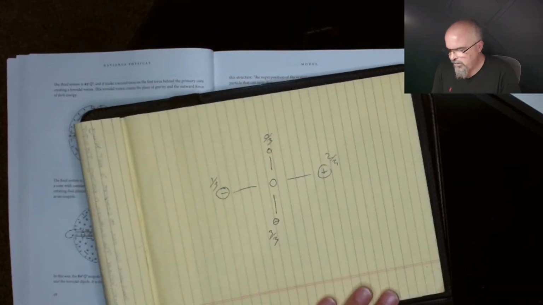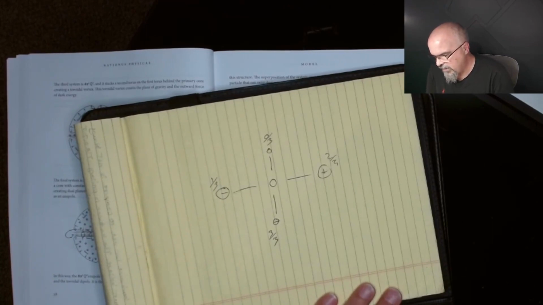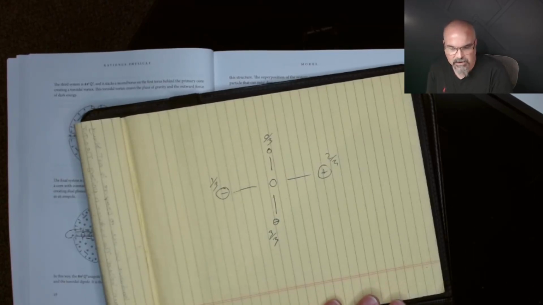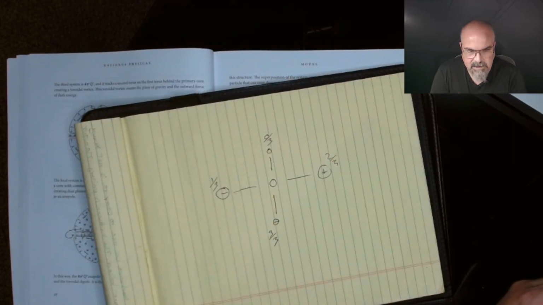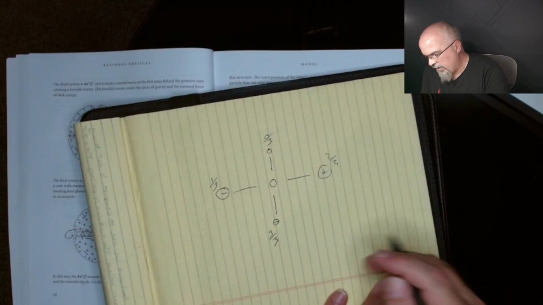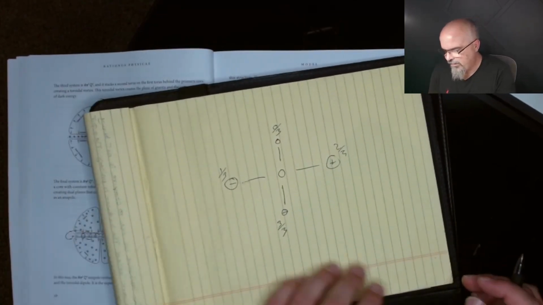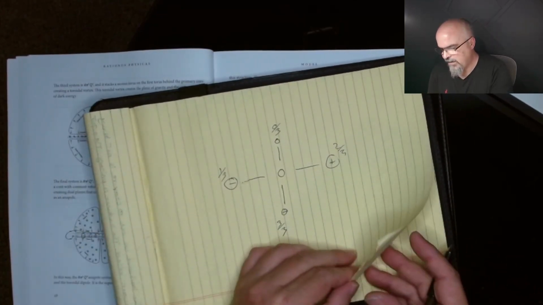And the reason that this is important is because when we discuss the double slit experiment, what you're really looking at is charge and polarity. And the reason that there is so much controversy over the double slit experiment is because of polarity, and you're having a hard time understanding polarity.